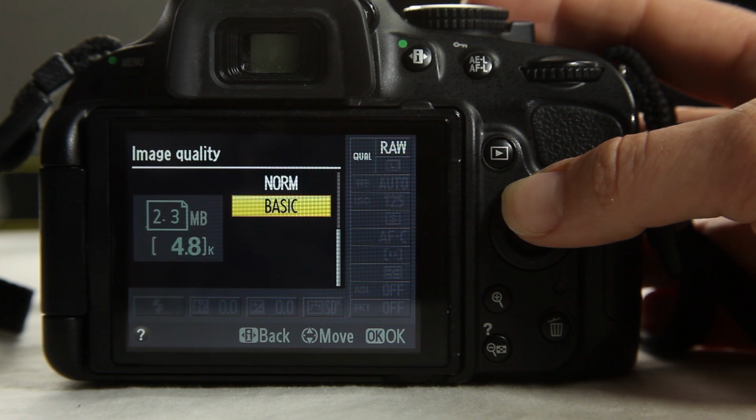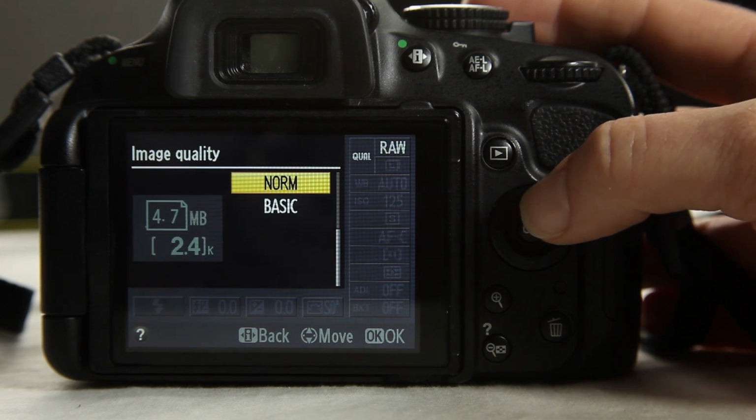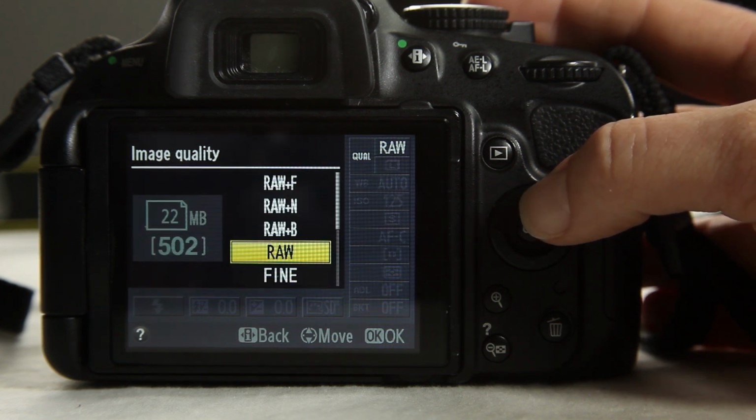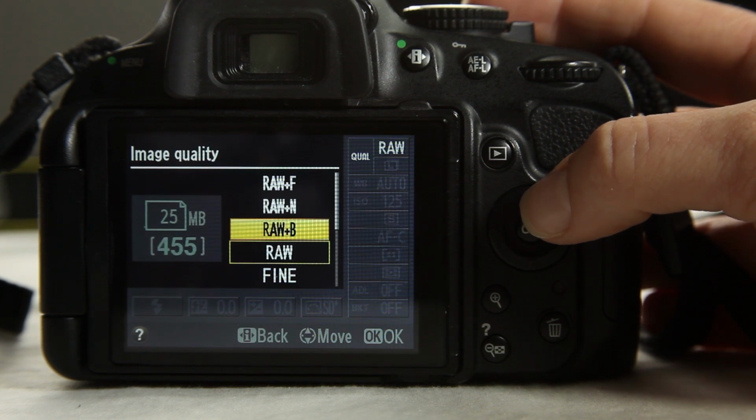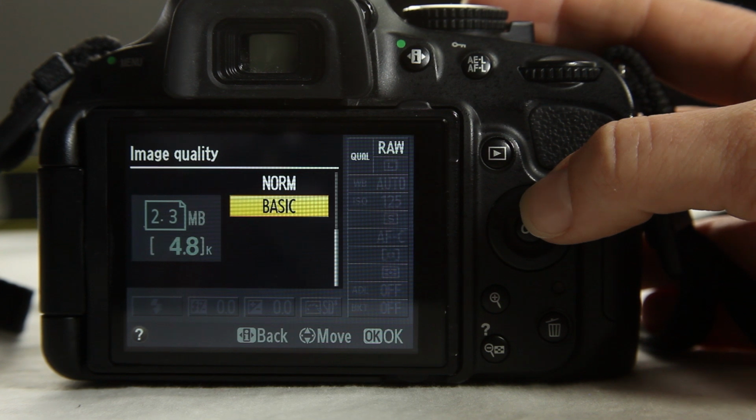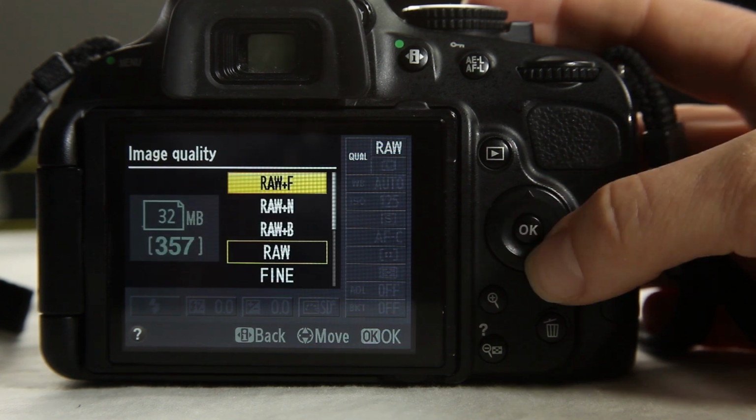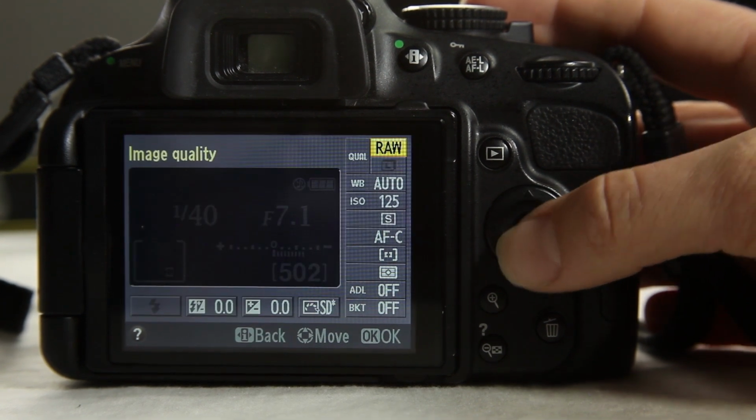On the bottom you have a basic JPEG, a normal JPEG, fine JPEG, and then your RAW, just a RAW file, but you can also record RAW with a basic JPEG, a normal, or a fine. So you have a few options. I live on RAW all the time, so I'm putting it back to that.